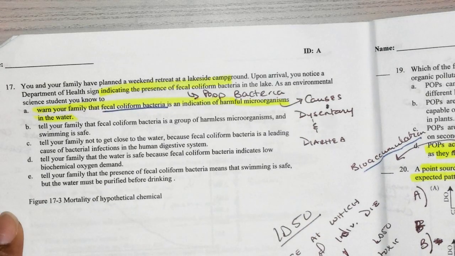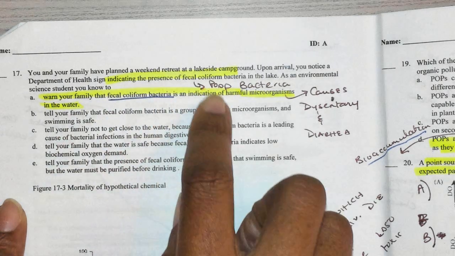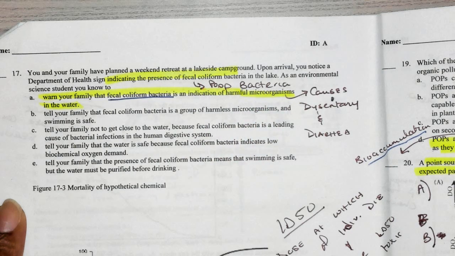Alright, you and your family planned a weekend retreat at a lakeside campground. Upon arrival, you noticed a Department of Health sign indicating the presence of fecal coliform bacteria in the lake. As an environmental science student, you know, well, that's poop bacteria. You know to warn your family that fecal coliform bacteria is an indication of harmful microorganisms in the water. That's poop bacteria. It causes diarrhea, it causes dysentery, and you get very sick. Okay?